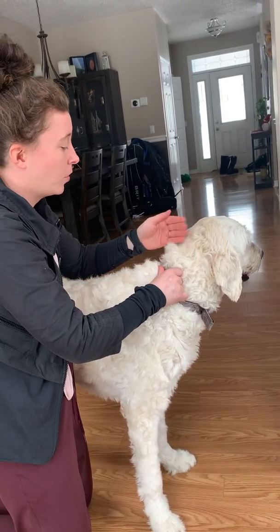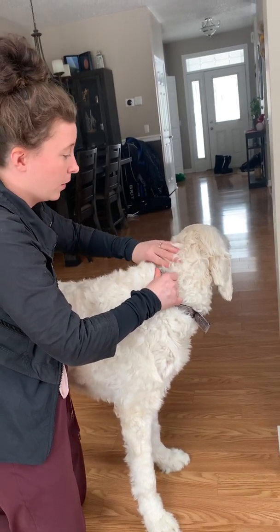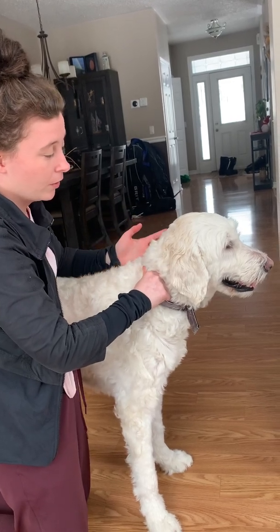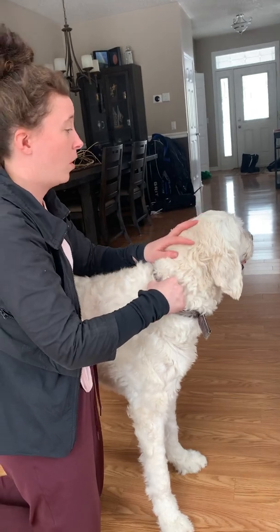Caudal to that will be his axis. That will be the second cervical vertebra. And that is the summary of Hunter's skull.